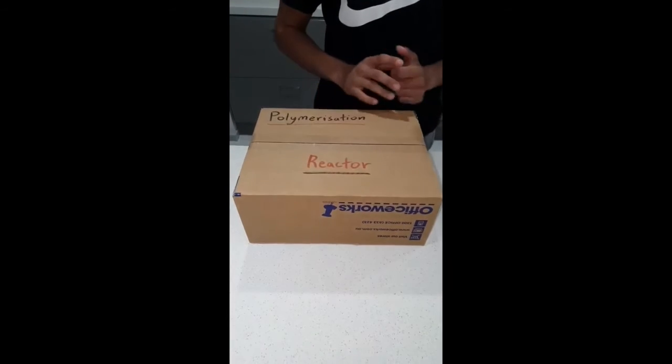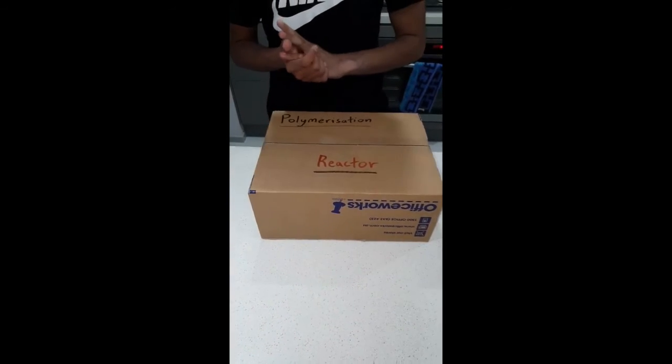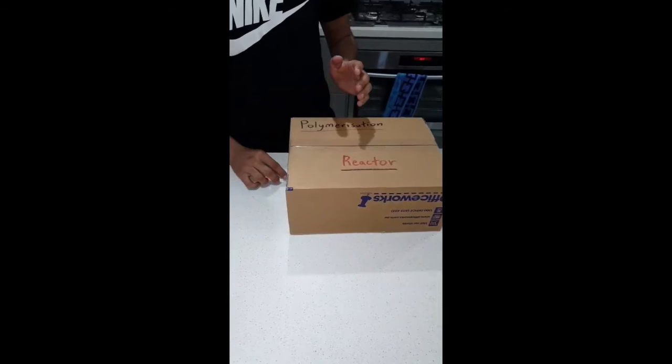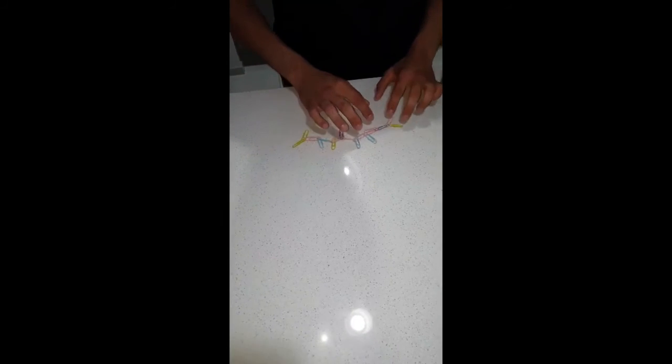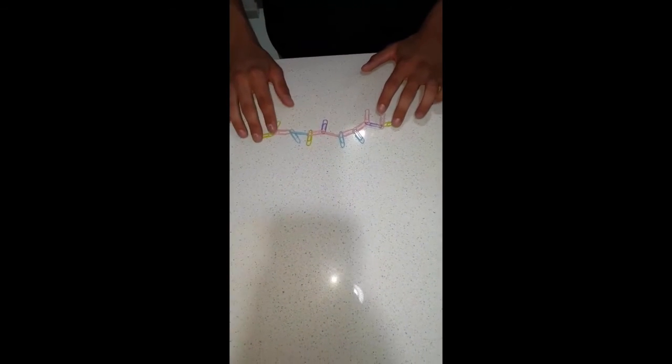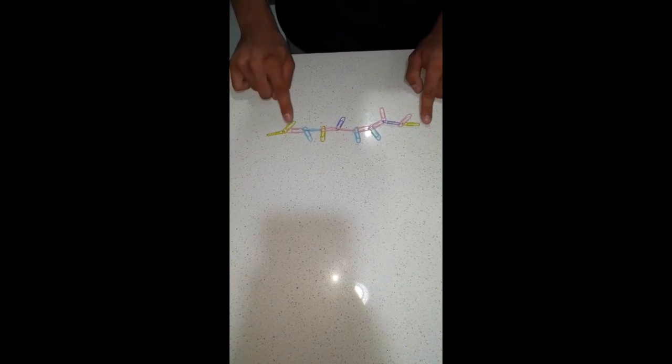PVC is then formed into small particles, and when the reaction is stopped, drying allows for the final product of PVC resin to form. Here you can see the PVC chain with chlorine atoms and branches on the sides and hydrogens on the end.